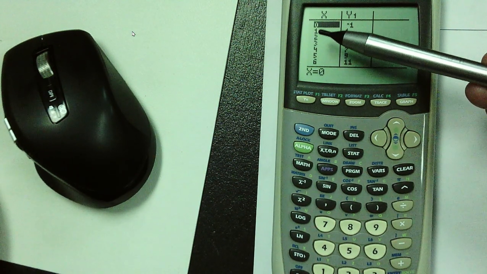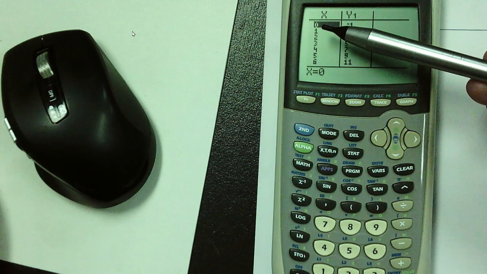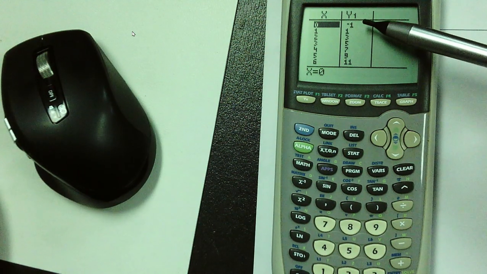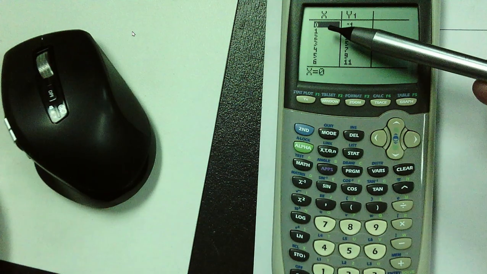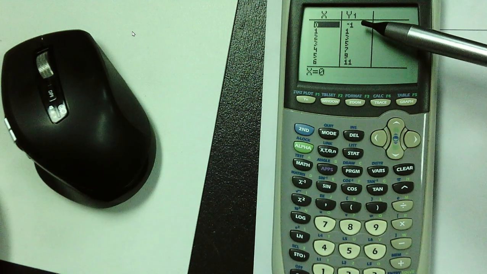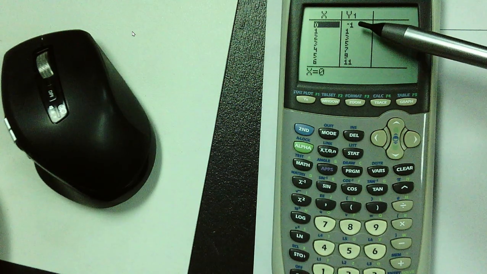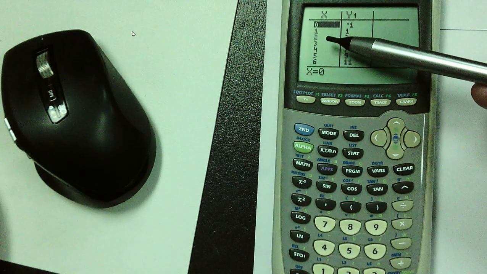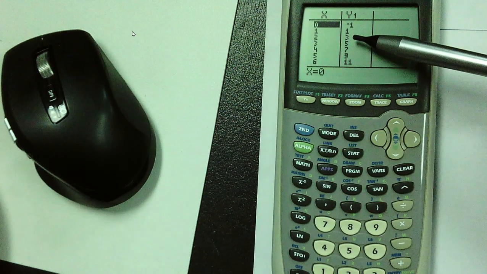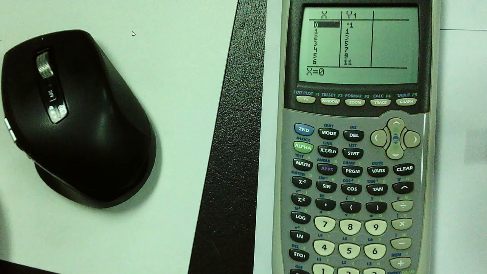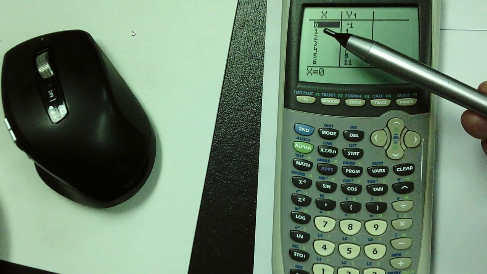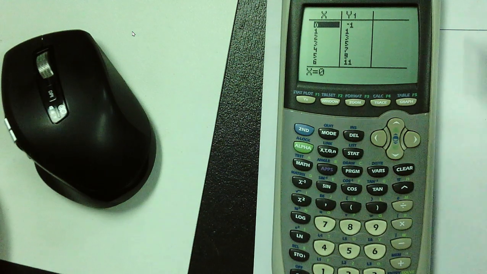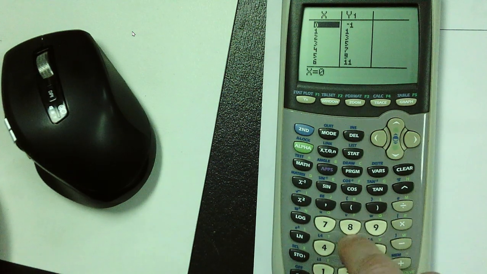Because what's happening here is, if x equals 0 into y equals 2x minus 1, then my input is 0, and my output is 2 times 0 minus 1, negative 1. 2 times 1 minus 1, boom. 2 times 2 minus 1 is 3. So it's making an XY table for you. But if you don't want to just use 0, 1, 2, 3, 4, 5, 6 as your input values, you can change it.